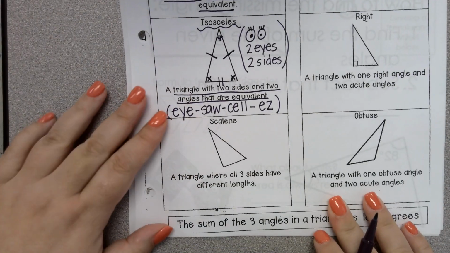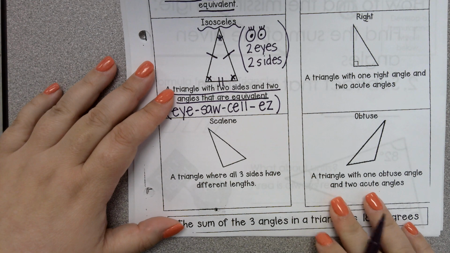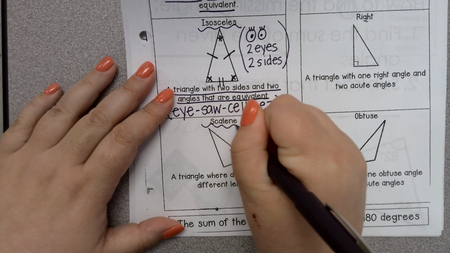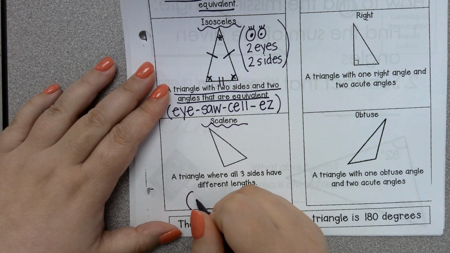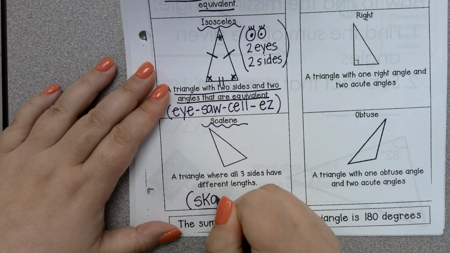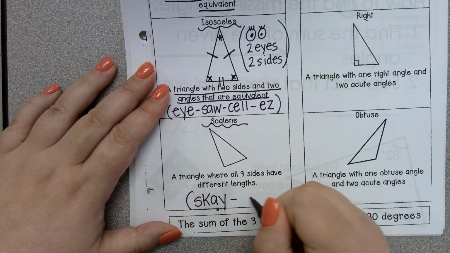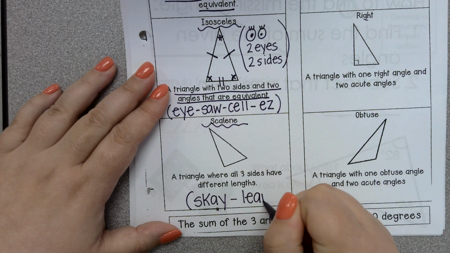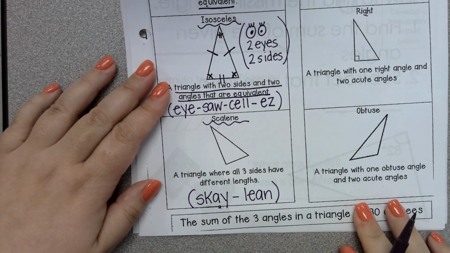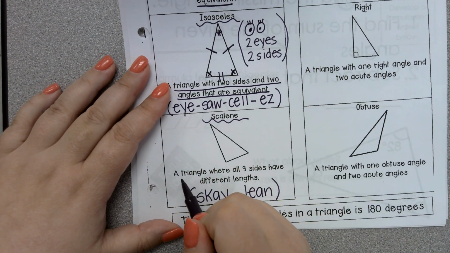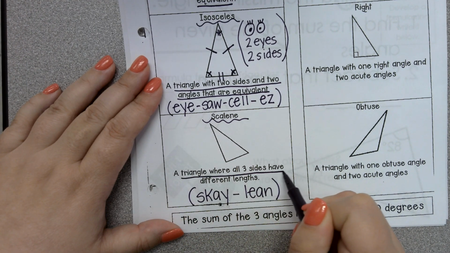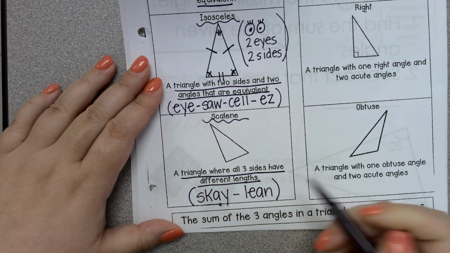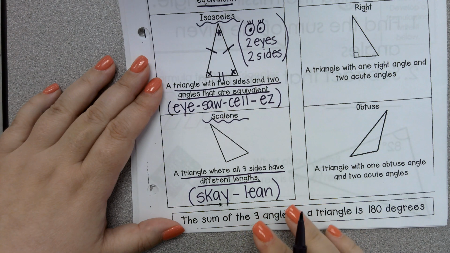And the last triangle by length or by their sides is this one right here. It's called scalene. So I'm going to write phonetically how to say it. Scalene. Scalene triangle. And a scalene triangle is a triangle where all three sides have different lengths. Okay? Has nothing to do with the angles, just all three sides have different lengths.